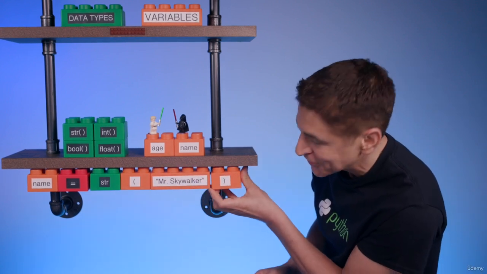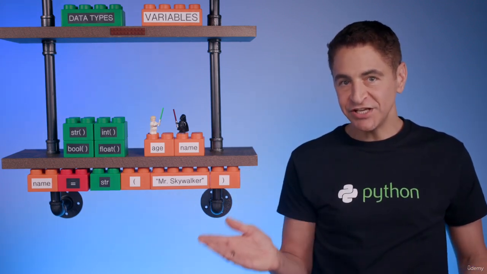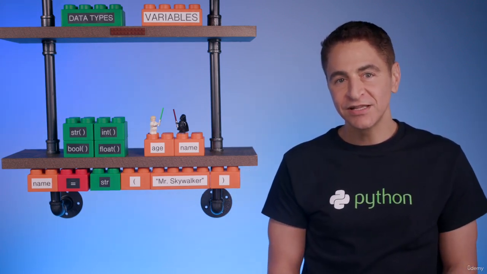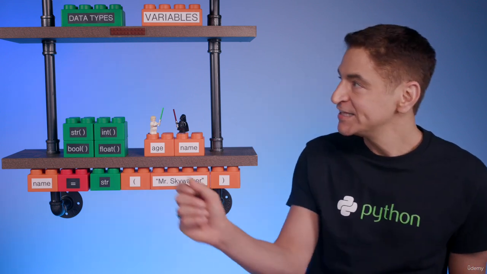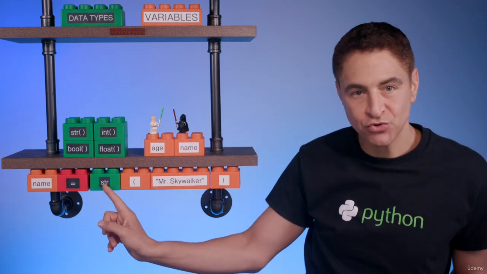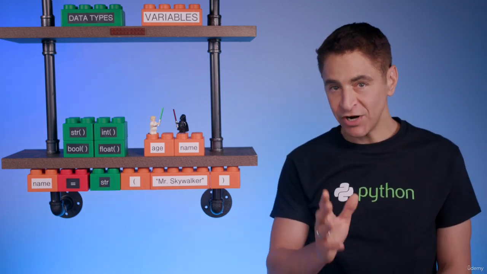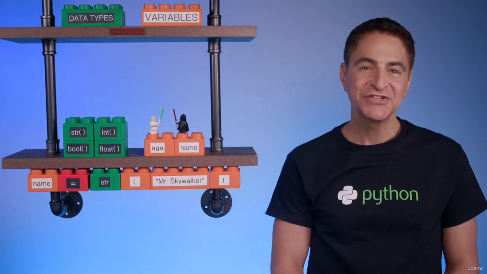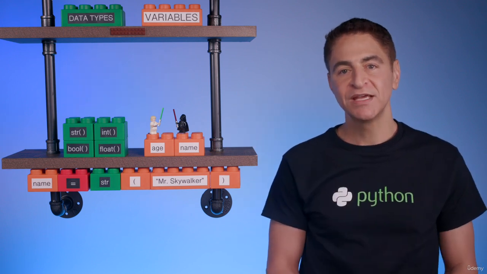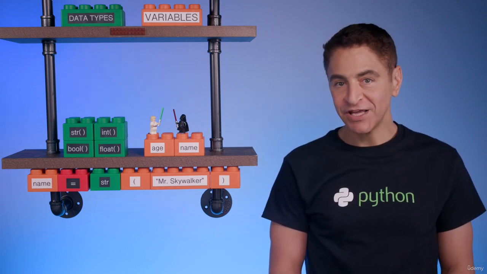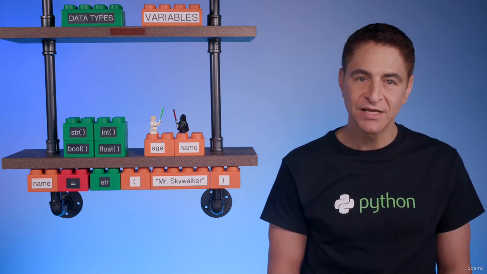Okay, great. Now, what we just did was we told Python that our variable, which is name, is Mr. Skywalker, and the data type is string, str. And for now, just think of strings as text or anything in quotes. And strings can get more complicated, and we're going to continue to build on this logic throughout this course.